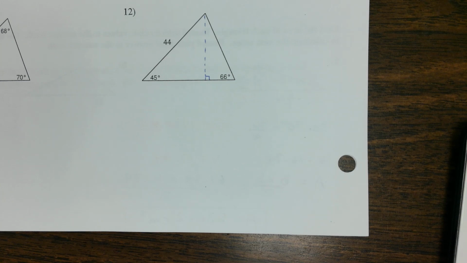Okay, so first I'll find the height of that triangle. Did I give you a pencil? Yeah, I gave you a pencil. Okay, so find the height. Find the height first. Okay, ready? Find the height.